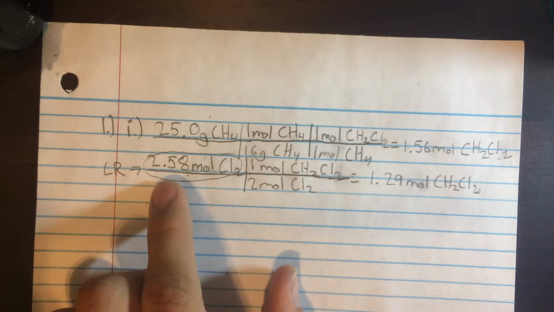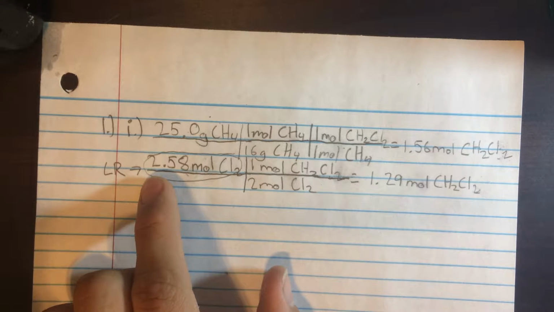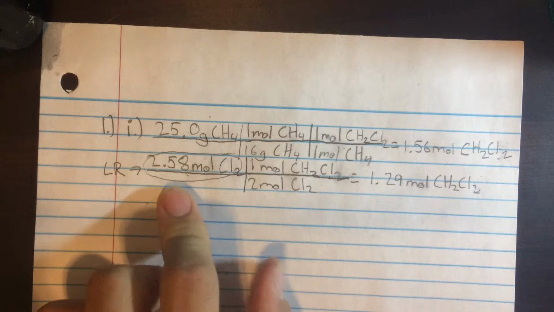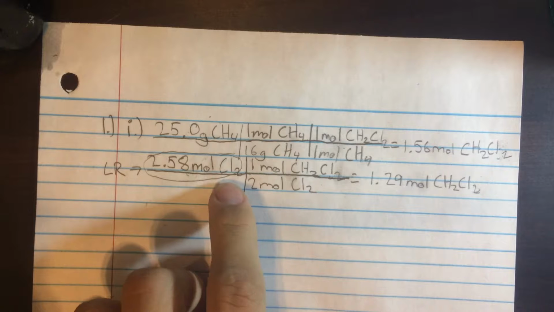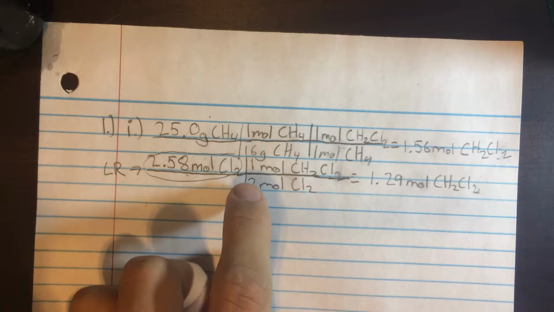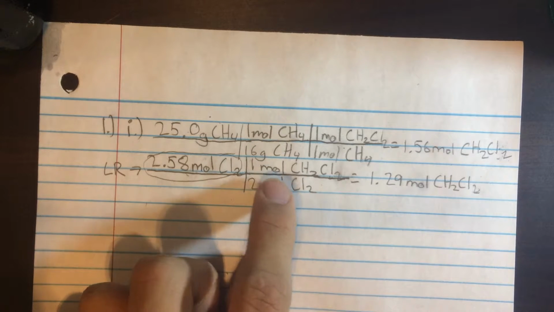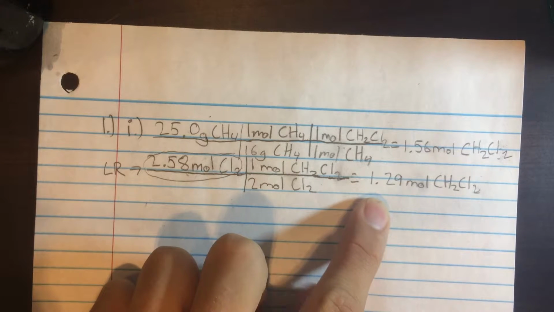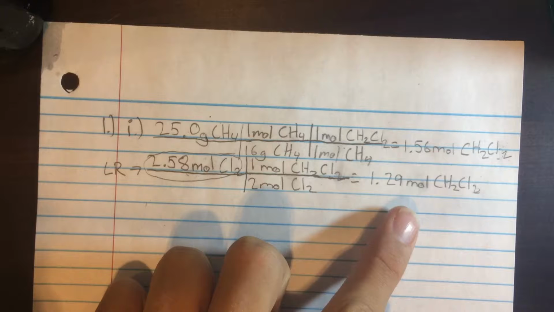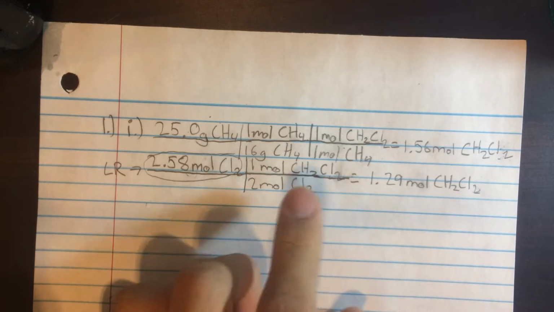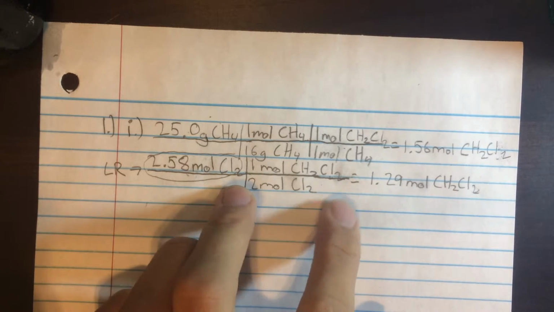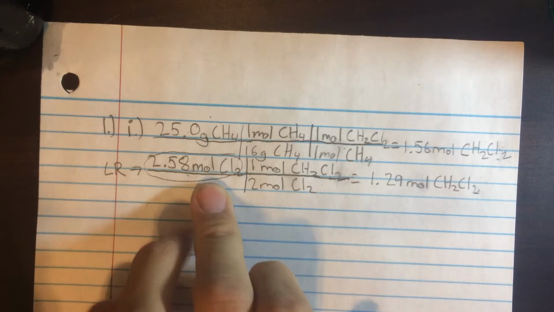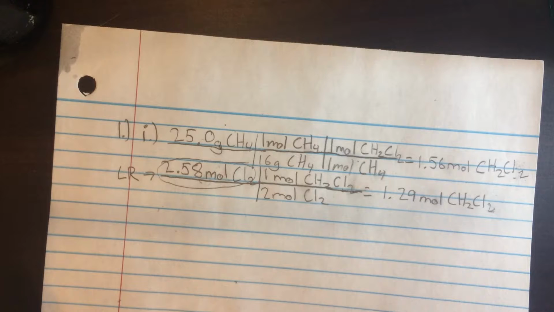For chlorine, we are given the moles, which is just taking away a step. So 2.58 moles of chlorine gas. There's 2 moles of chlorine gas that turns into 1 mole of CH2Cl2. That gives us 1.29 moles of CH2Cl2. So since the chlorine gas gave us less, the chlorine gas is our limiting reactant.